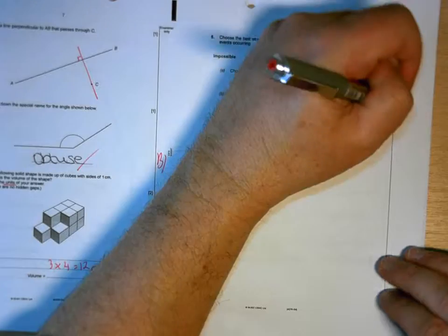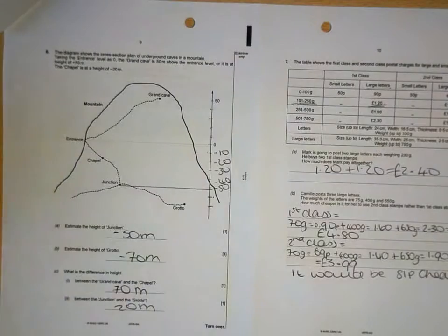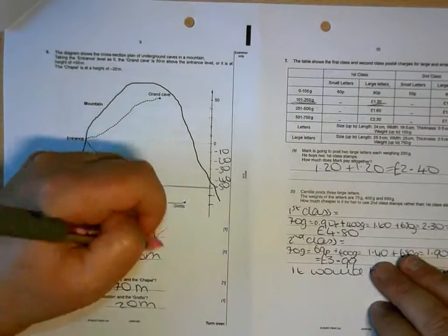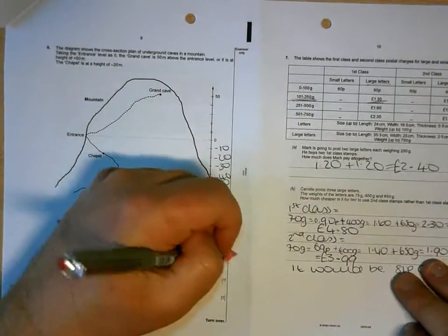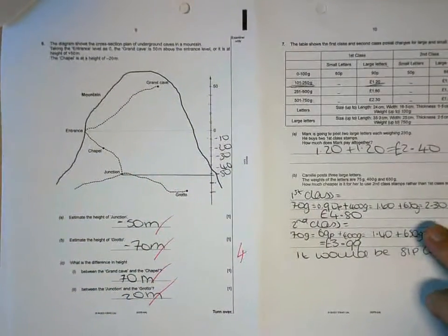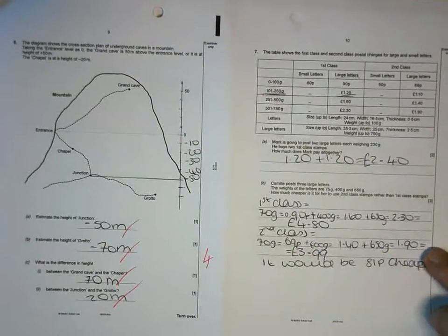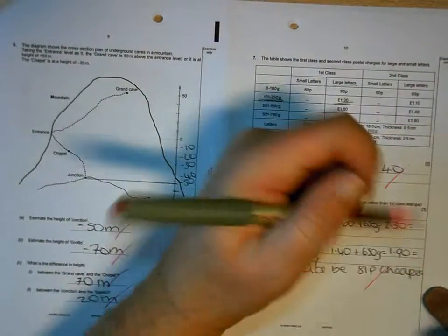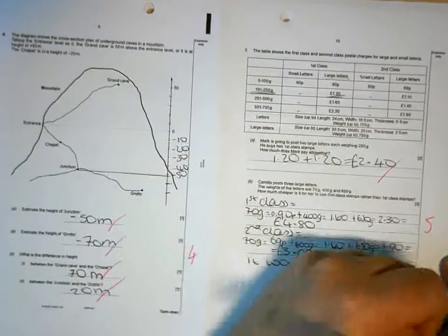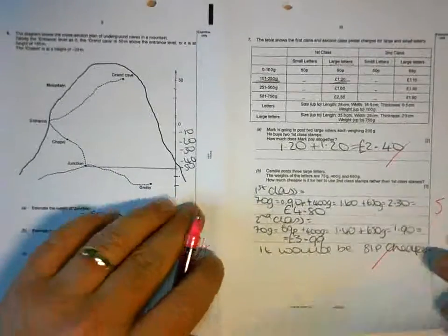Impossible, unlikely, and even chance is good. That's good because we've been practicing that recently. Minus 50, minus 70, 70, 20. Well done. That's perfect. £2.40, 81 pence cheaper. That's good as well. So 9 good marks there. Well done.